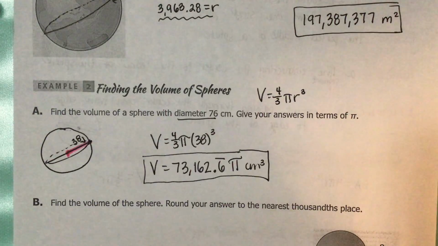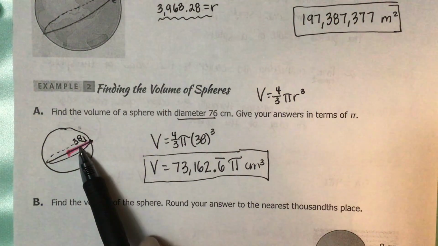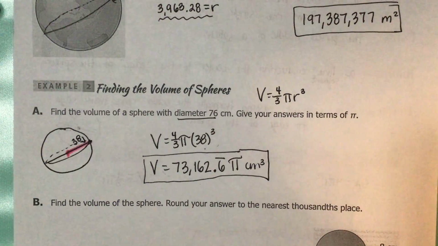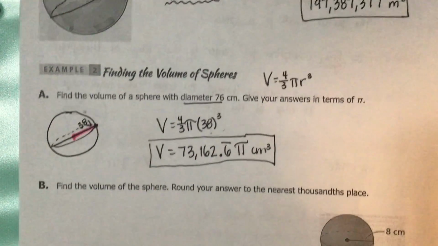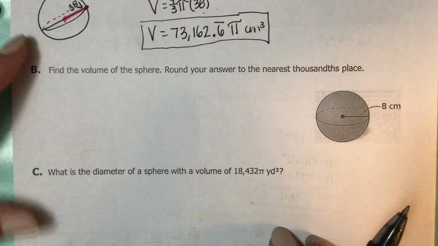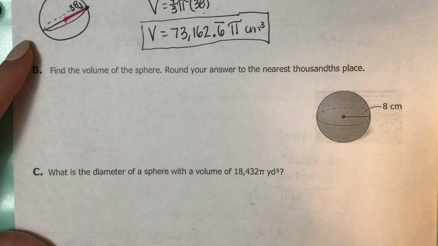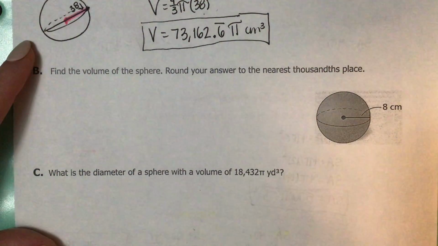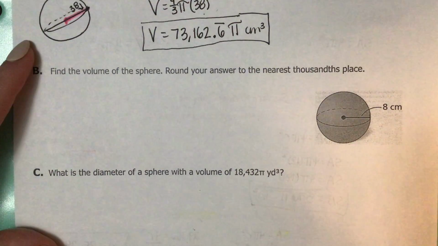Okay, so we were given diameter, we needed radius, we substituted it in, used our calculator, and got this value. And it said leave it in terms of pi, so we did not multiply pi through our value. For example B, it says find the volume of the sphere around your answer to the nearest thousandths place, which will be 3 decimal spaces. All right, so with that being said, let's get to it.